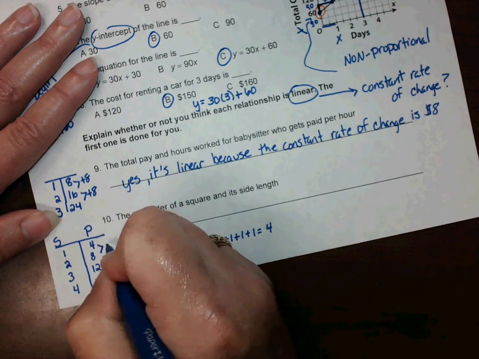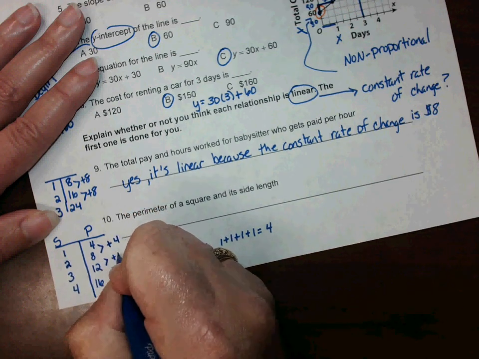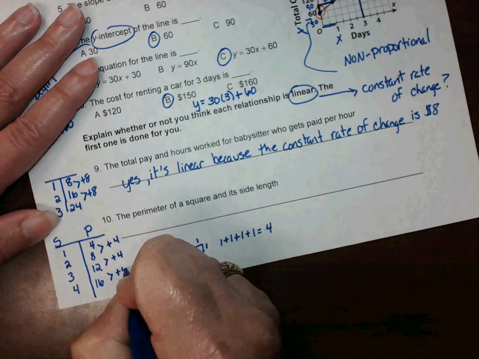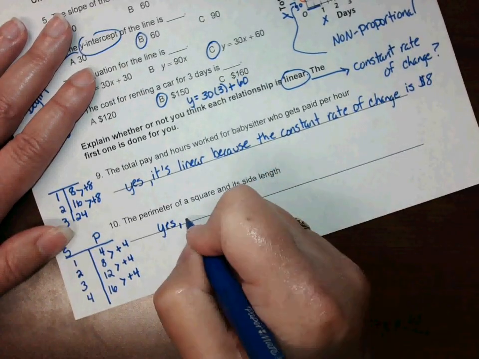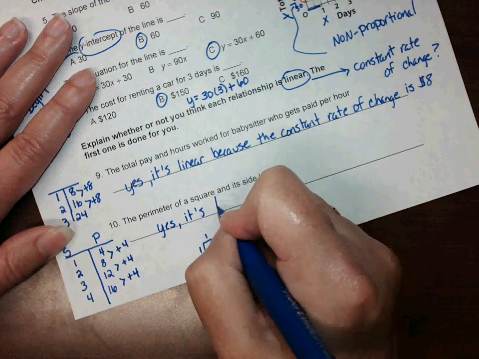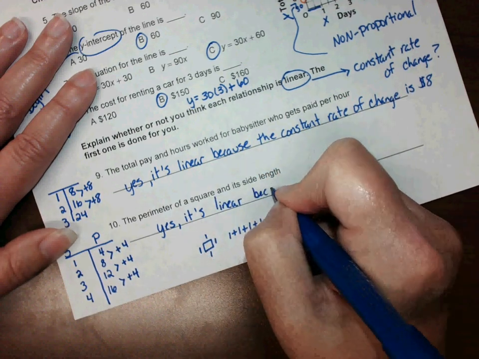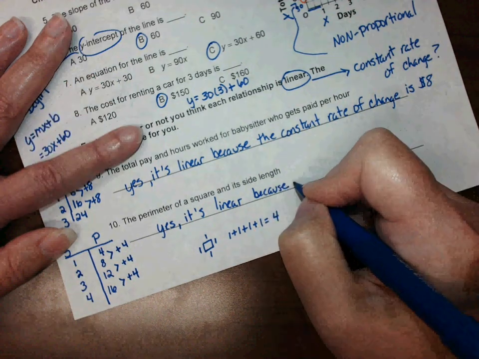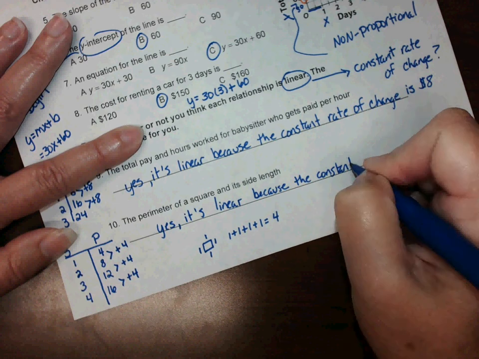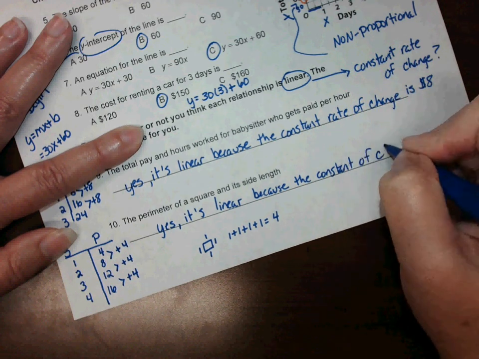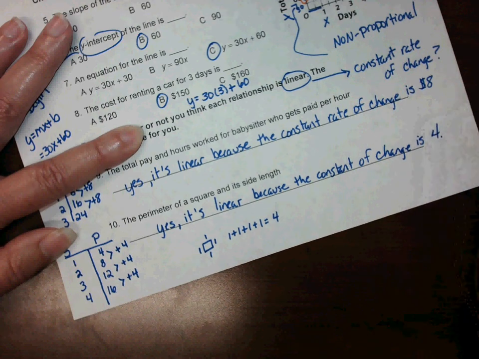These are always going up by 4s. So yes, it's linear, because the constant rate of change is 4.